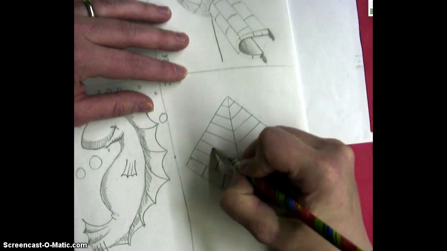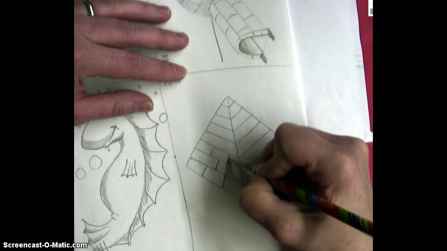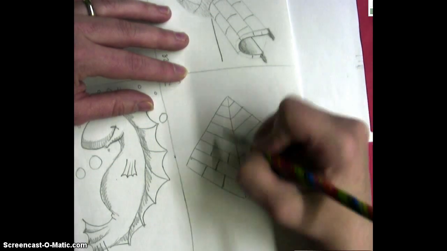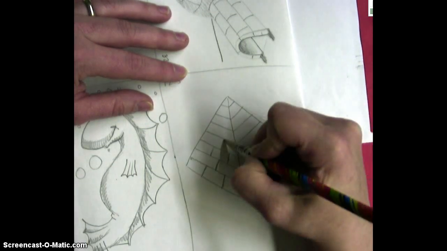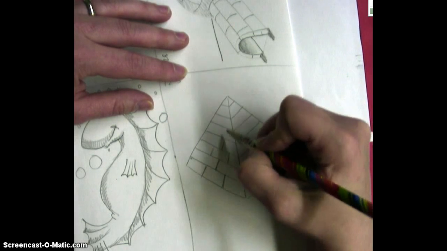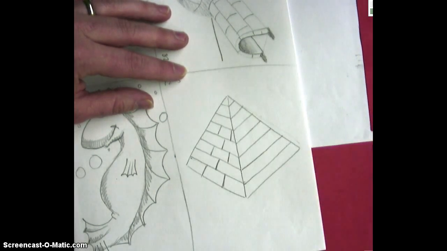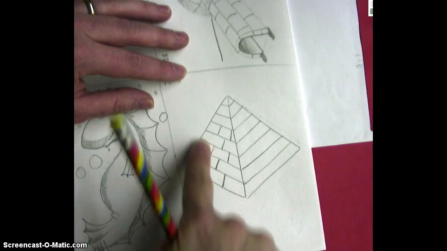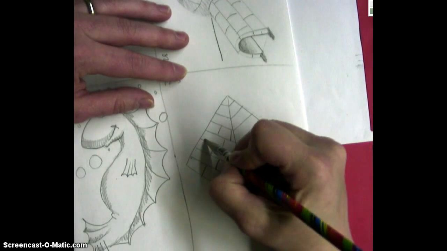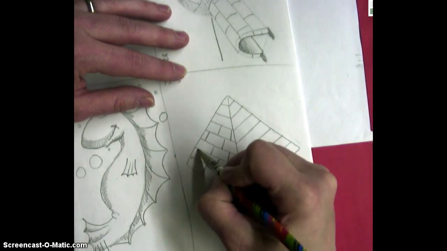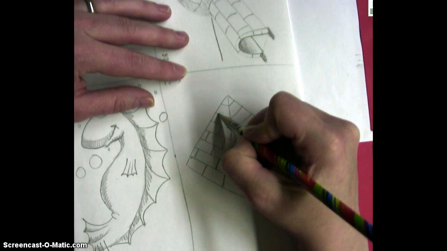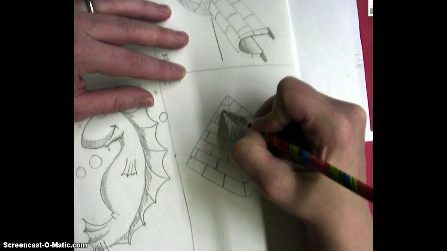Go up and continue the pattern. Up. And you can see as you keep going, it's getting further and further apart. So you're going to have to go back and add a few lines in to complete your pattern.